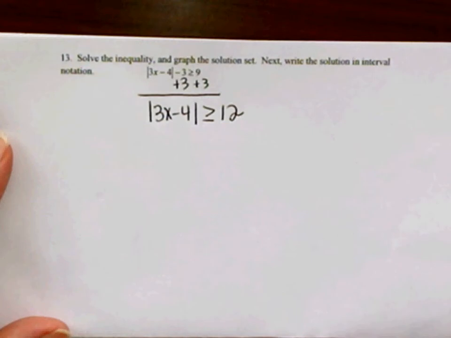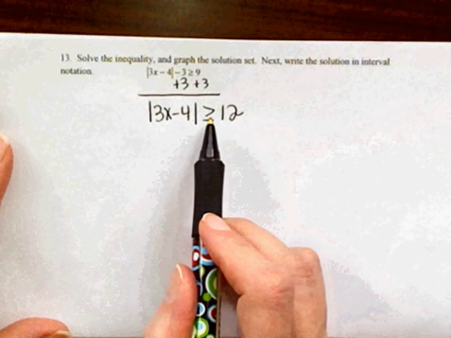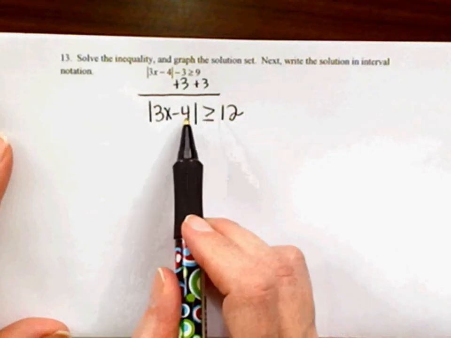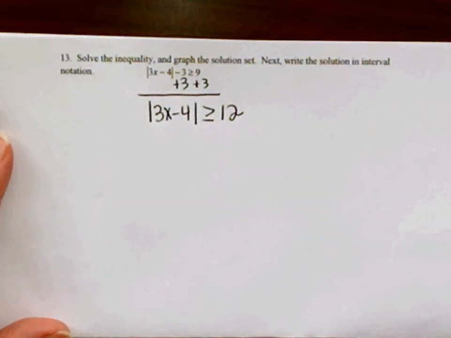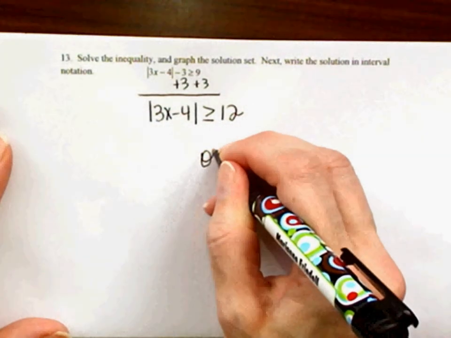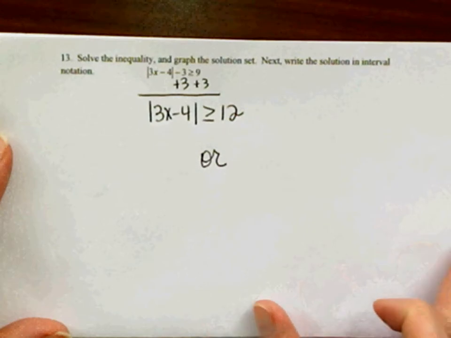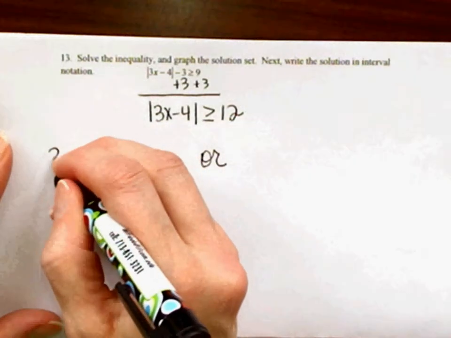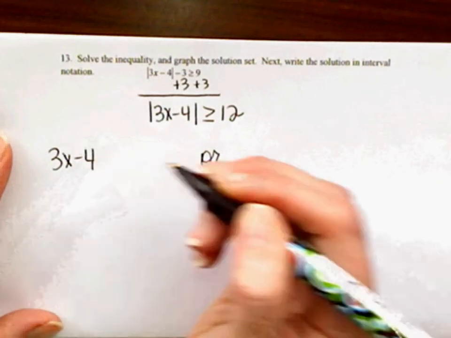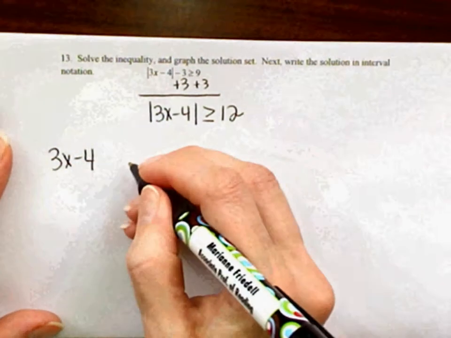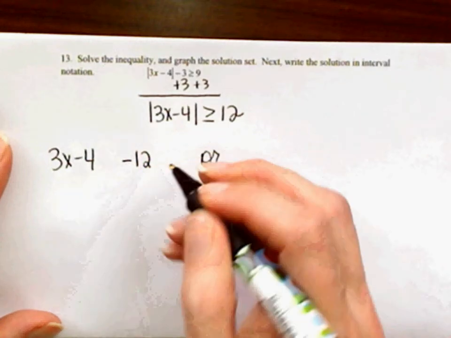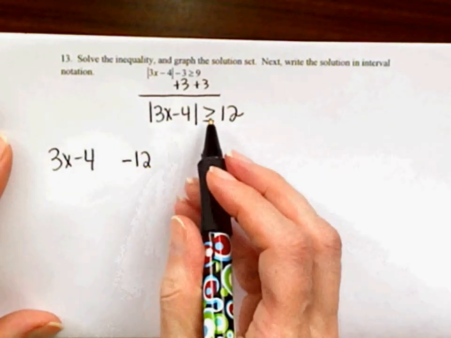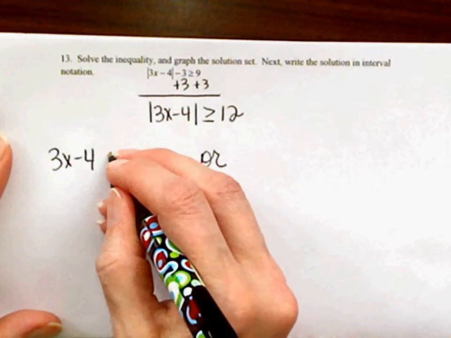From here I have to determine whether it's an and or an or problem. Notice that the inequality is pointing away from the absolute value, indicating that it's an or. So I have to write the word or. It's a requirement. It's part of the answer. So you're going to drop the absolute value, 3x minus 4, change the sign of the 12, and as you change the sign of the 12, you have to change the direction of the inequality.